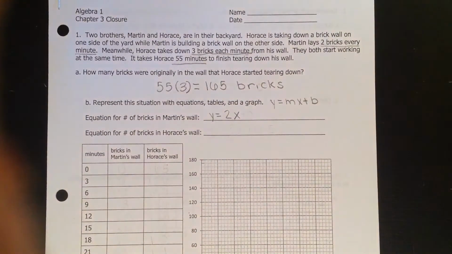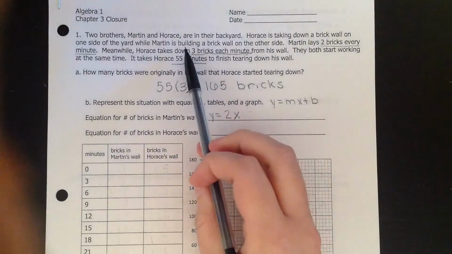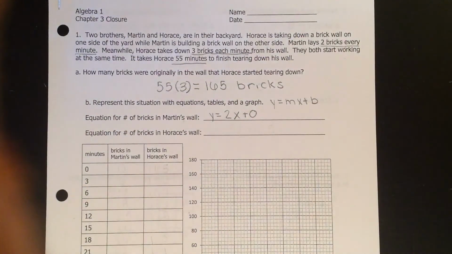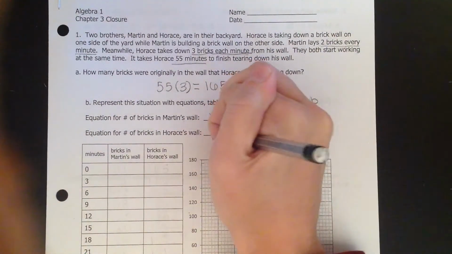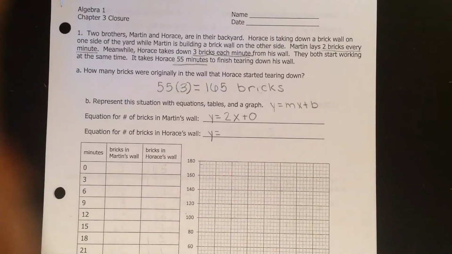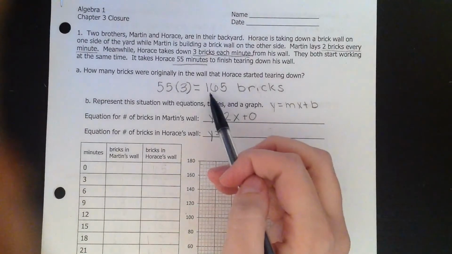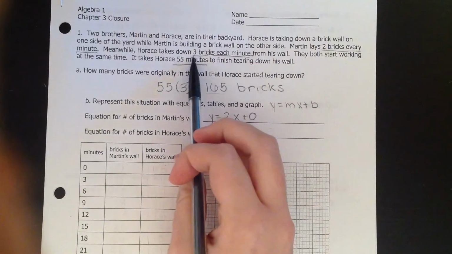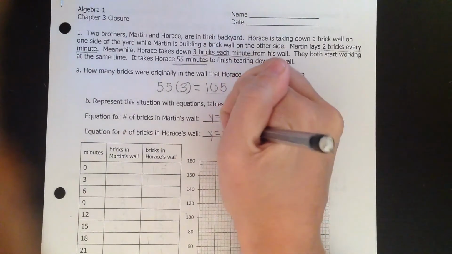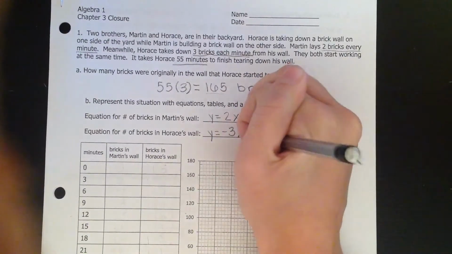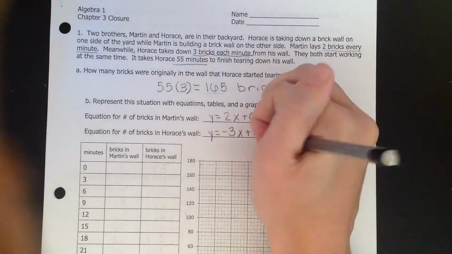And the b is going to be how many did he start with? Well, since he's starting from scratch, he's the one building a brick wall, that means he's starting with none. So we're going to put a plus 0. Horace's, I'm going to start with y equals, but Horace is taking down a brick wall, which means he starts with something, and we found that he started with 165. And since he's taking down 3 bricks, we need to make this negative to show that he's taking them down. So negative 3x plus his starting point, which is 165, which we just found.